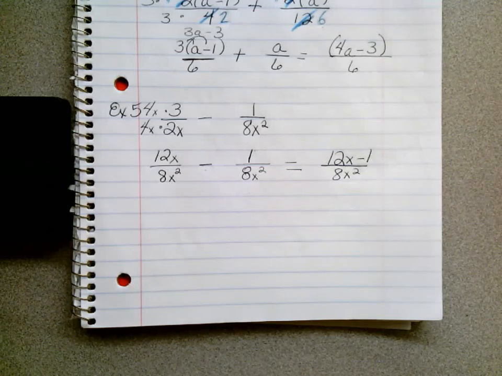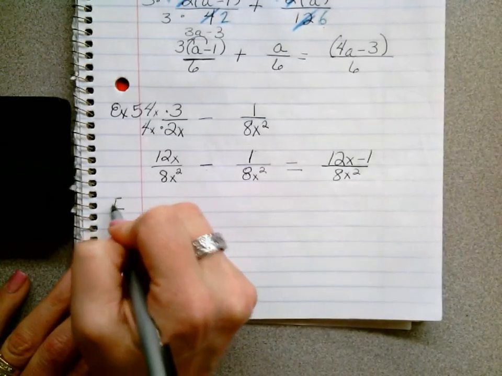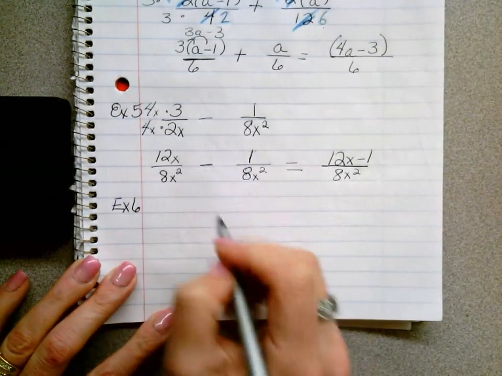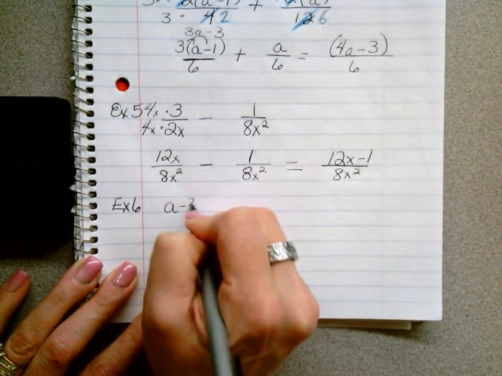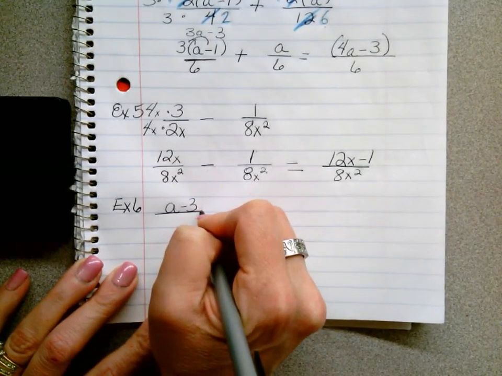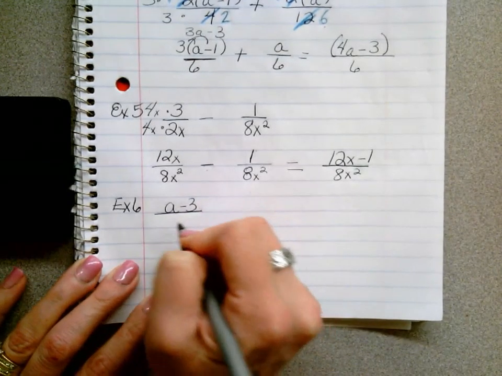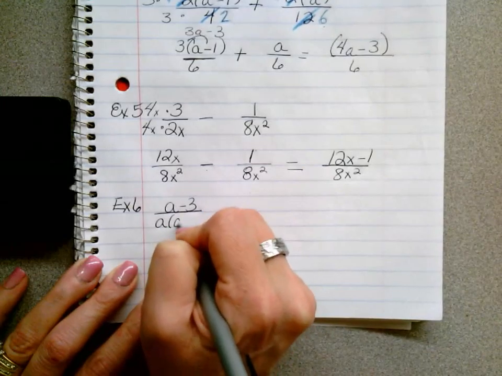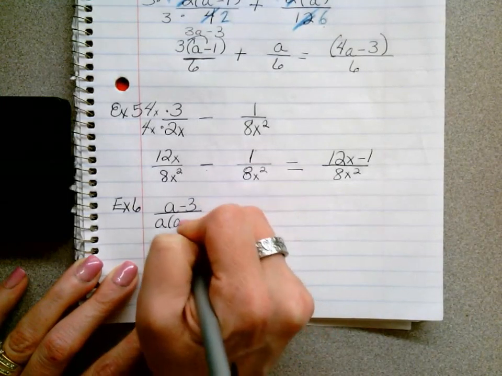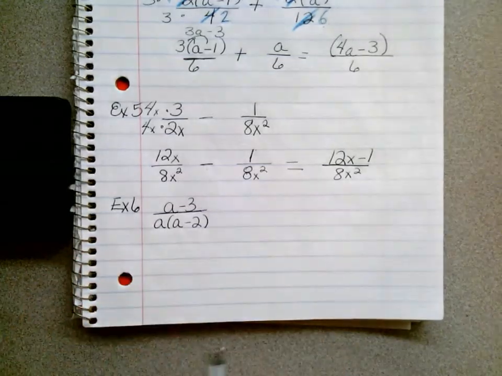The trickiest one in this group is going to be this last one here. This is going to be example 6. A minus 3 over a squared minus 2a. Notice I just factored it real quick.